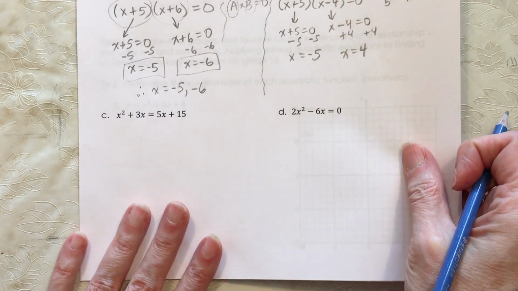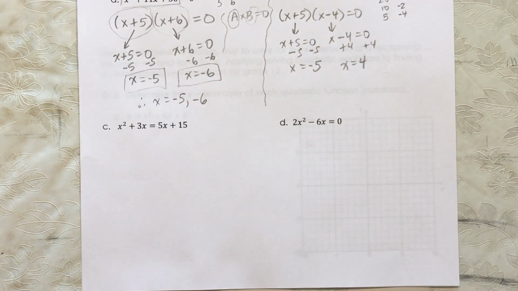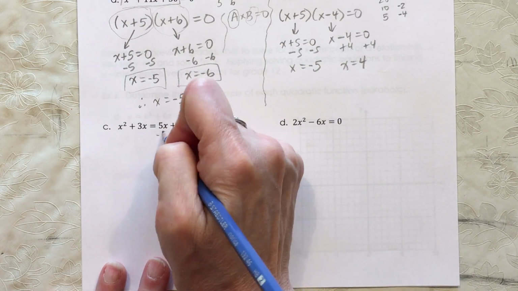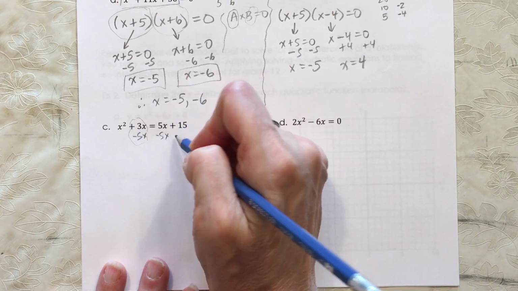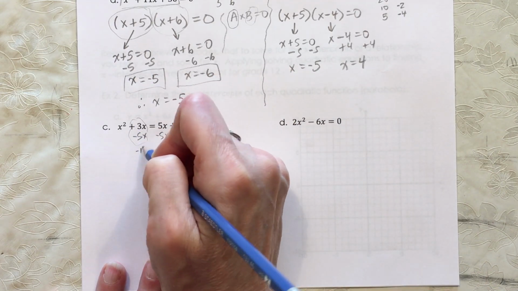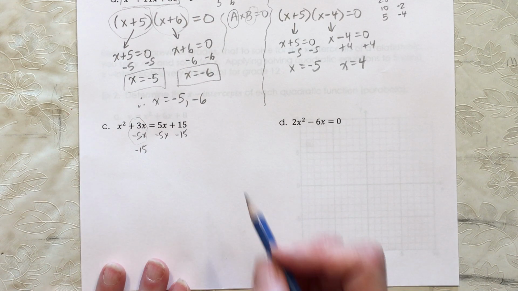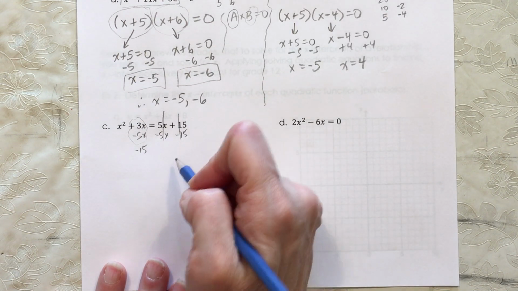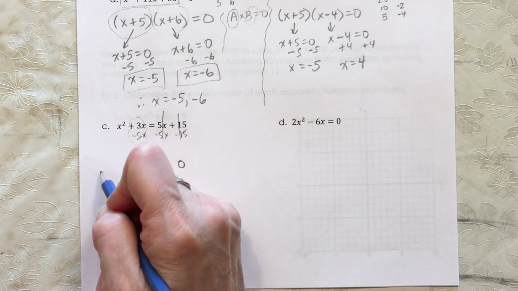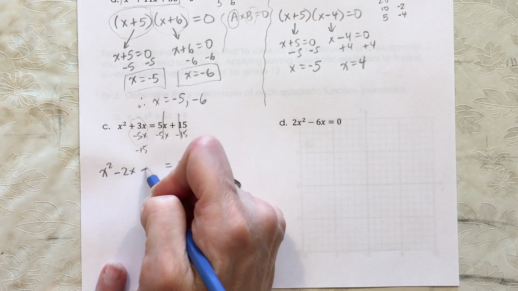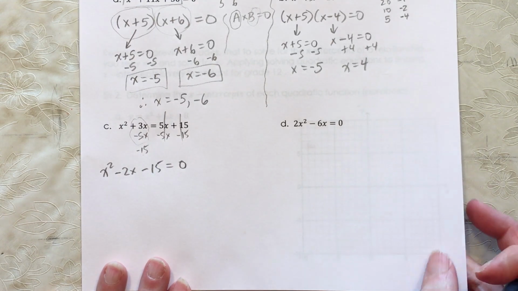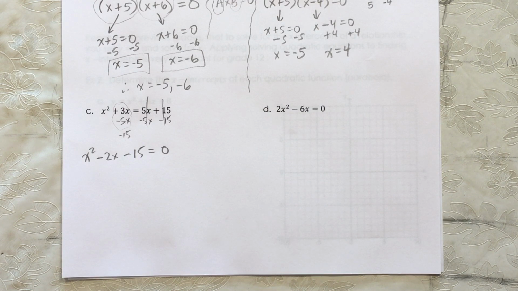Okay, C. A little bit trickier because all of the terms are not on the one side. For a quadratic equation, we do want to do that. So I'm going to subtract 5x on both sides, and these end up being like terms. Also going to subtract 15 on both sides. That's not like terms, okay? So these are going to be gone, and I'll have equals 0. And then on this side, I'll have x squared plus 3x minus 5x is minus 2x, and then minus 15. So now I've got all the terms onto the left side.